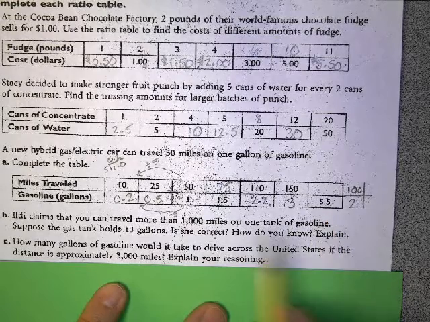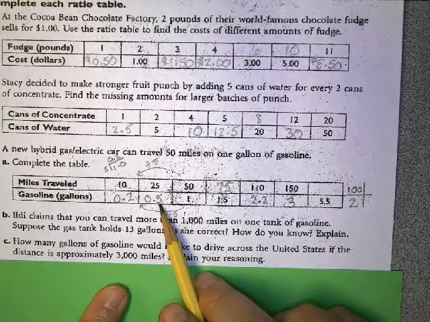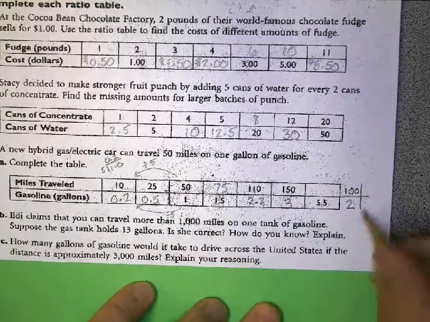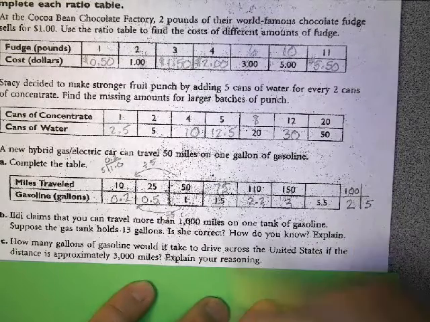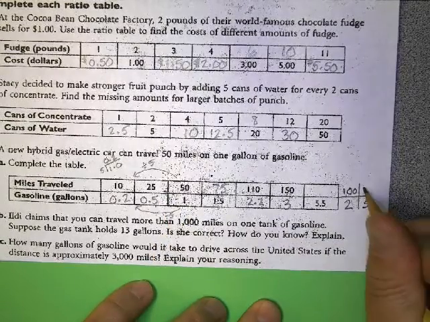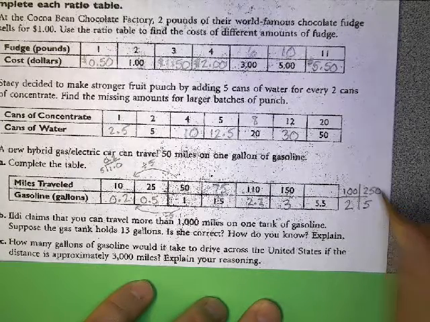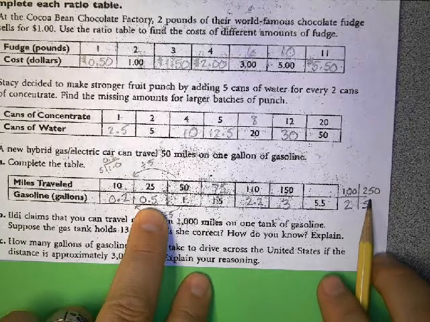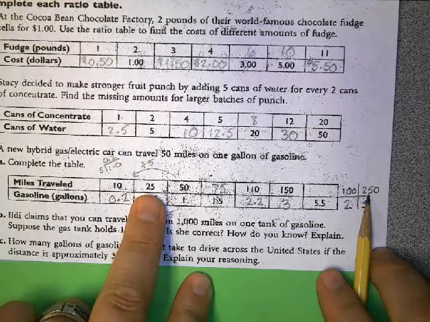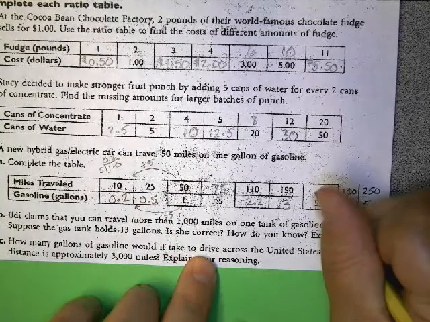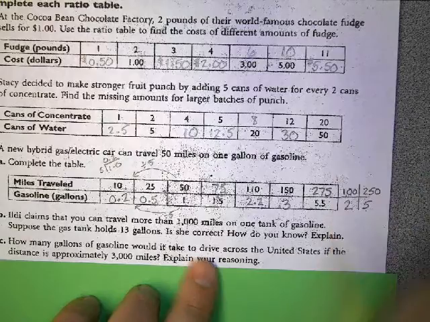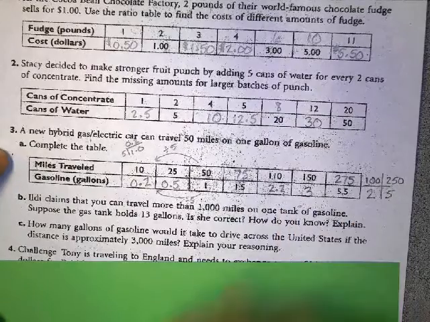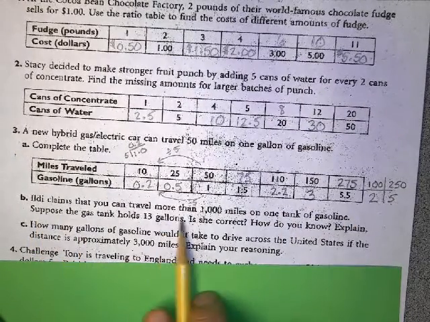For that 5.5 there, I'm looking here and I'm not seeing anything that looks really nice and easy to use. But what I do see here is I have a 0.5. So if I make 5 gallons of gasoline, multiply that by 10, I can multiply this by 10 up here. So 250 miles on 5 gallons. Now that made things nice because now I have 5 and 0.5. So then I can add 250 and 25 to give me, for 5.5, 275 miles. So we filled out our table.